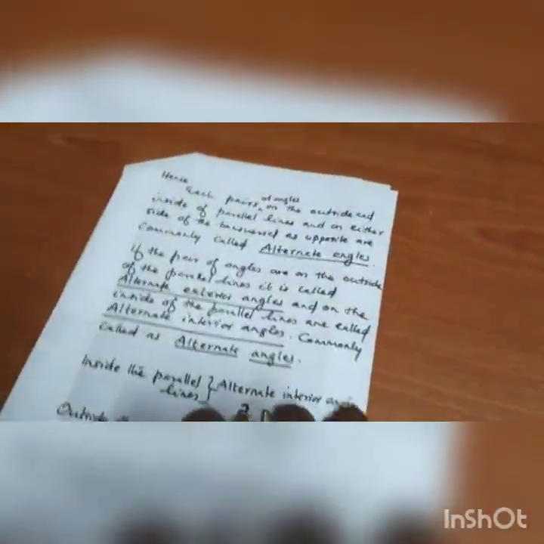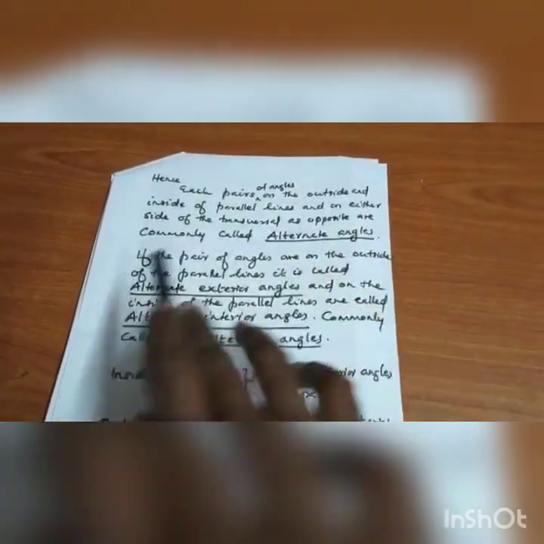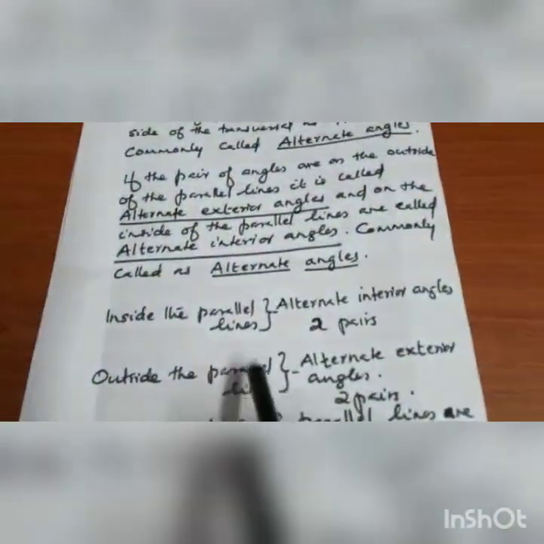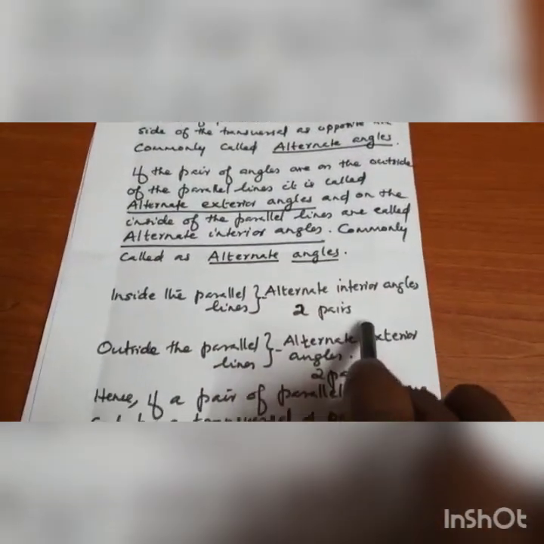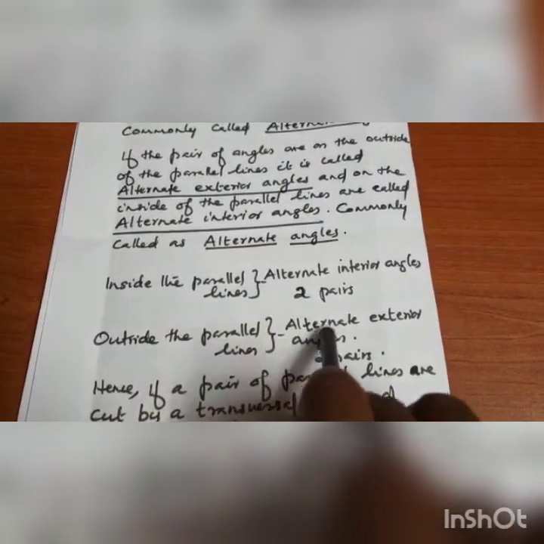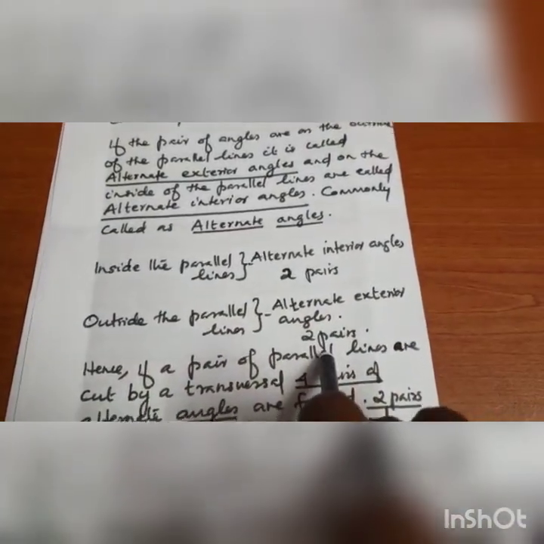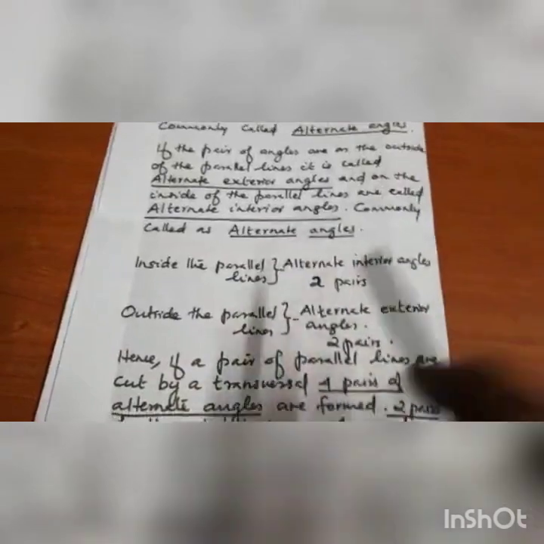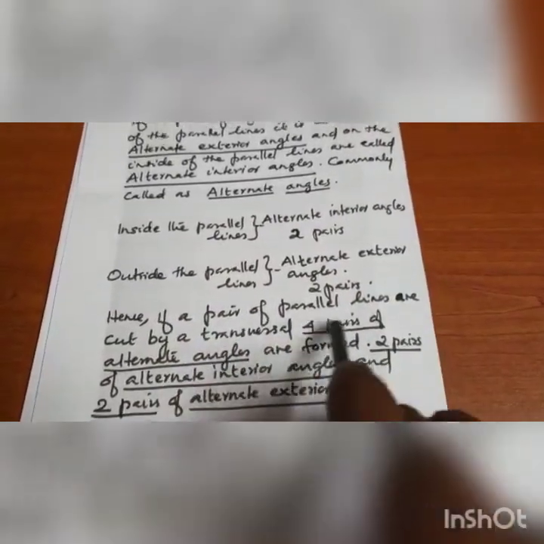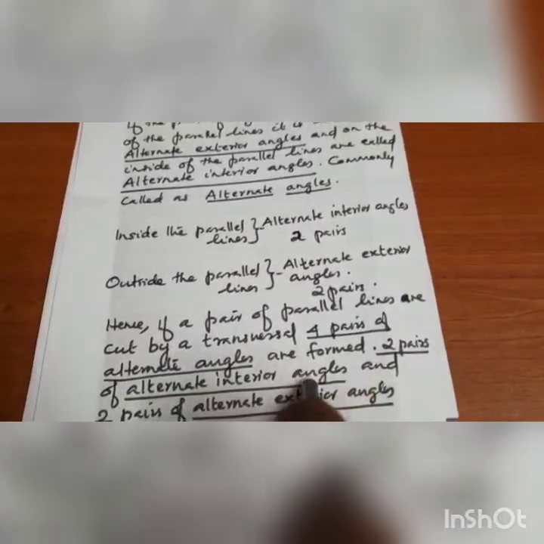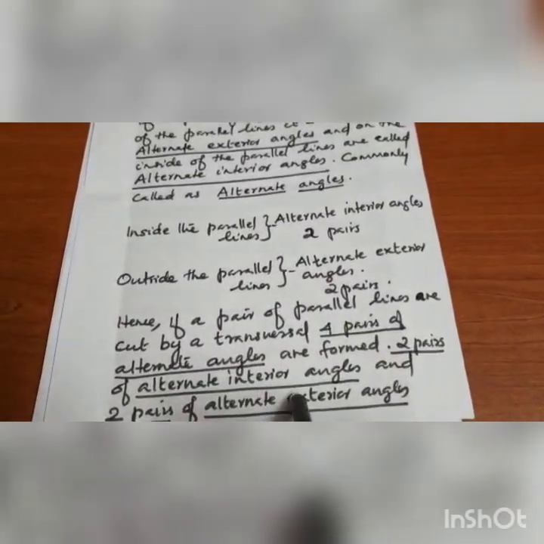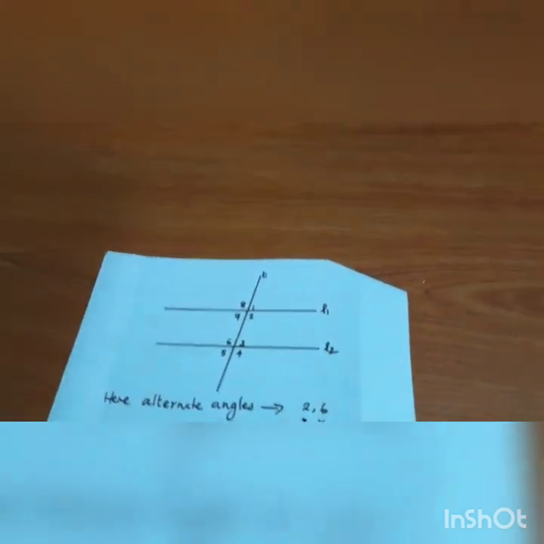The words alternate exterior and alternate interior are not in the textbook. Inside the parallel lines, alternate interior angles, there are 2 pairs. Outside the parallel lines, alternate exterior angles, there are 2 pairs. Hence, we can conclude that if a pair of parallel lines is cut by a transversal, 4 pairs of alternate angles are formed. Among the 4 pairs, 2 pairs are alternate interior angles and 2 pairs are alternate exterior angles. We can check their measurements.